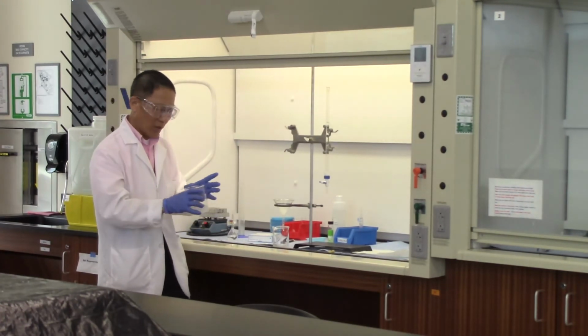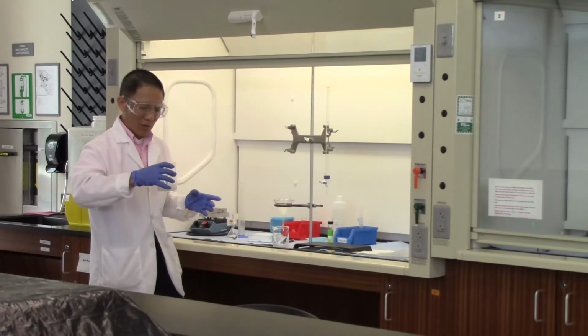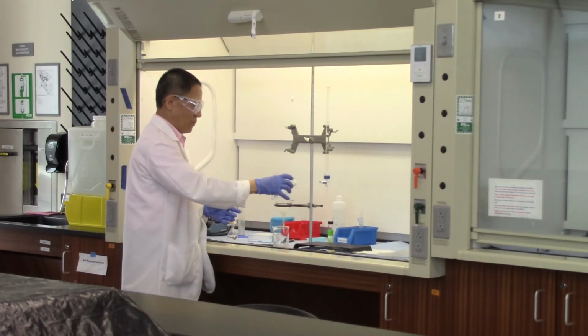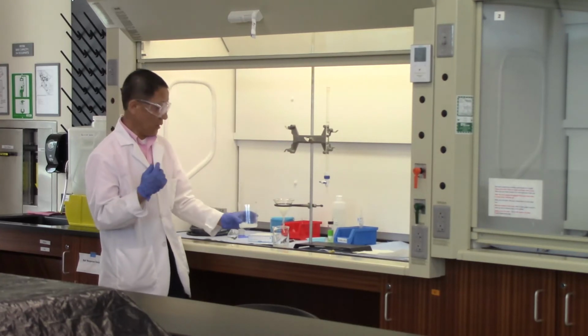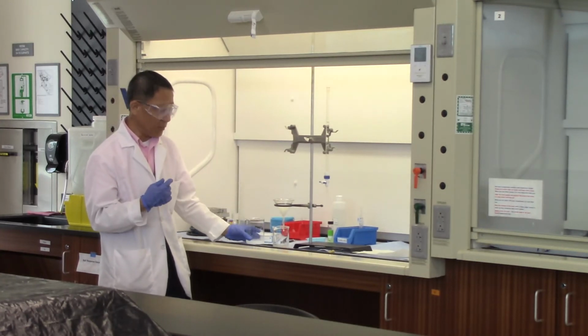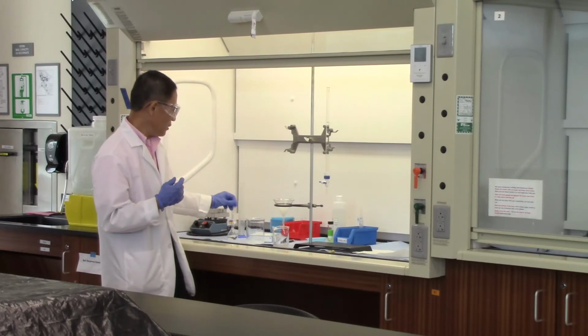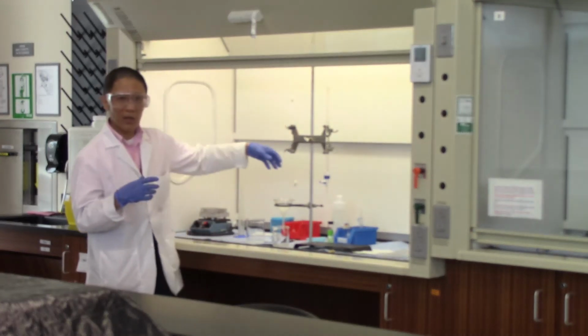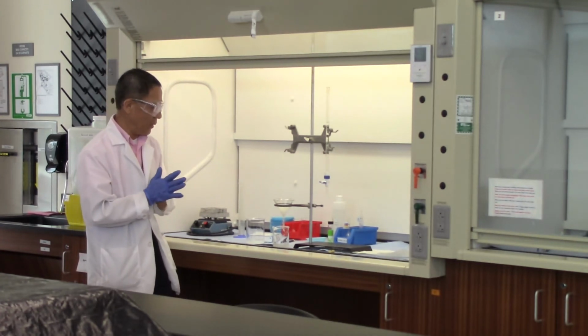Once you are ready, we'll just pour the entire mixture into the funnel.